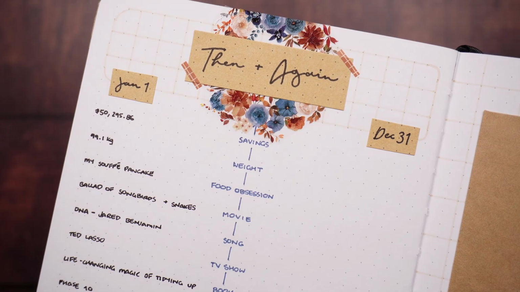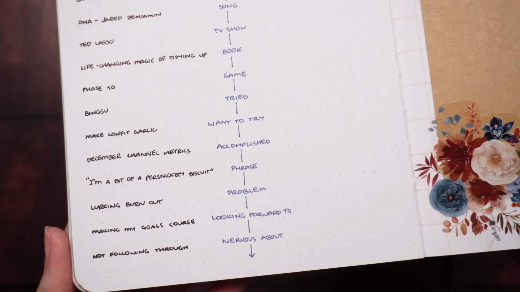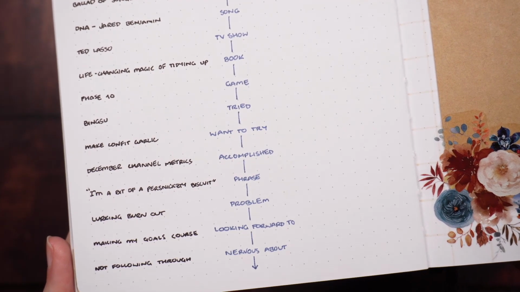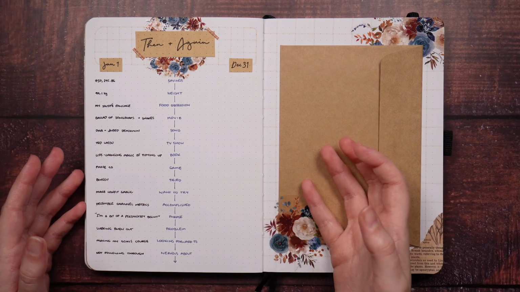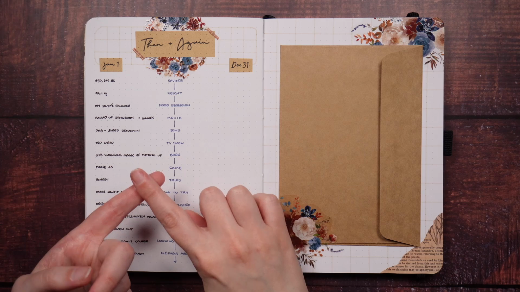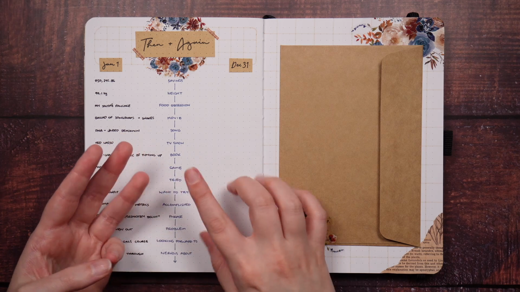In terms of the prompts that you want to include on these, they are completely up to you. I often like to do ones related to different types of media that I'm consuming, any kind of goals that I've set for myself. So if it's about health related things, it could be about weight, average amounts of sleep that you're getting, current health stressor or health problem.